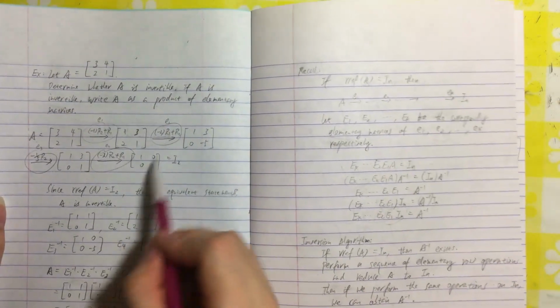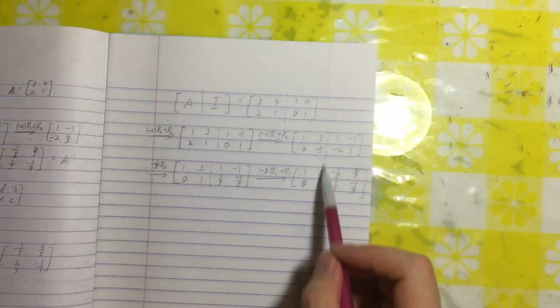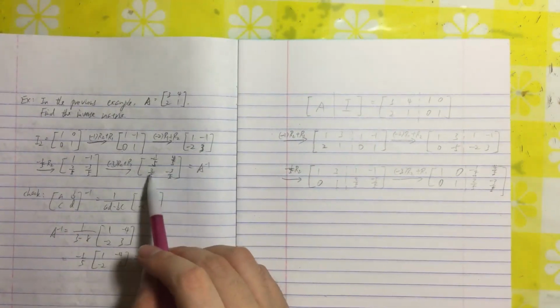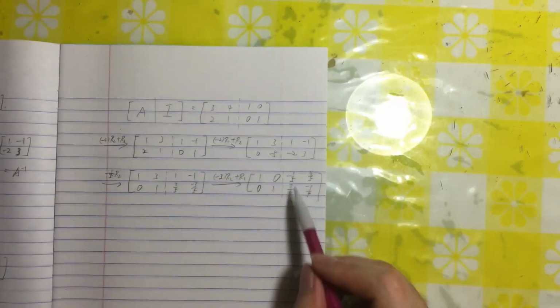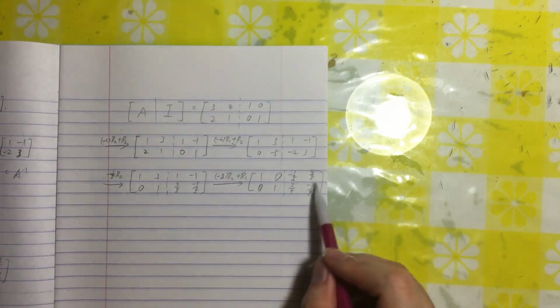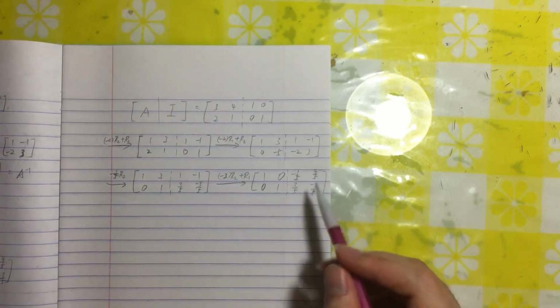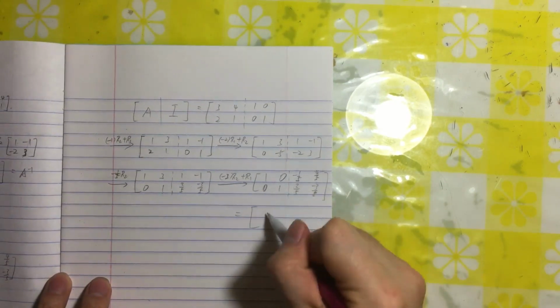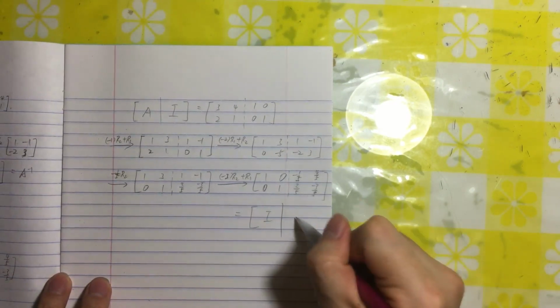So in matrix A, I eventually got identity here. This is identity. In matrix I, I get negative 1/5, 4/5, 2/5, negative 3/5. Here we have negative 1/5, 4/5, 2/5, negative 3/5. That's exactly what we have here. So the answer here, this is identity matrix. This is inverse of A.